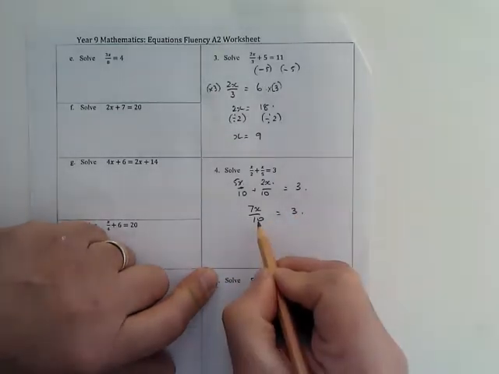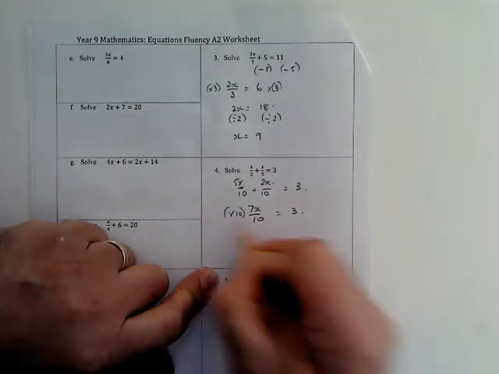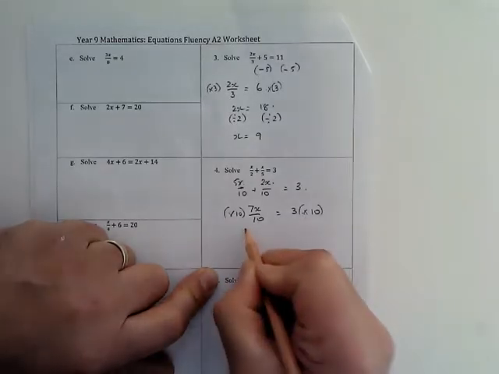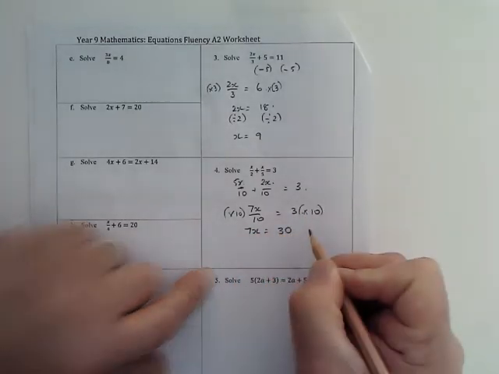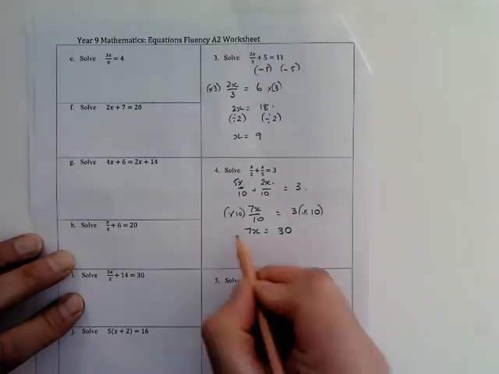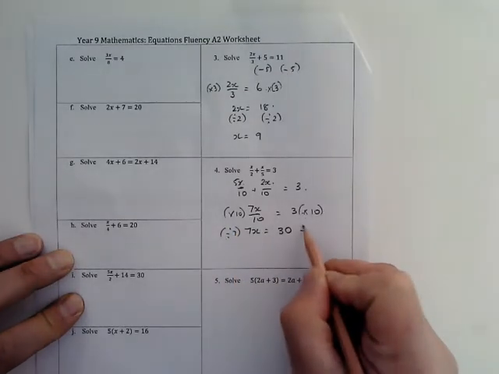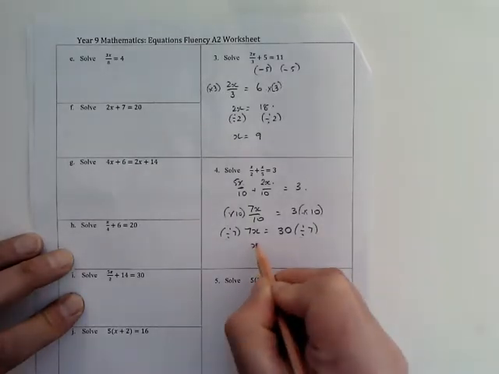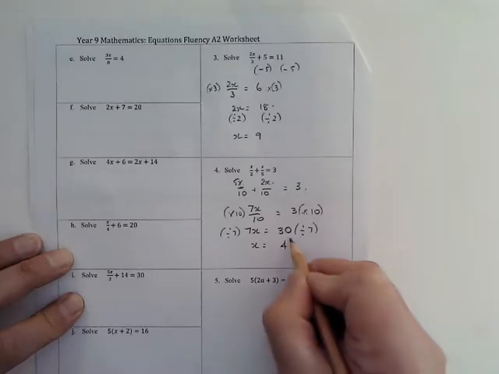Let's get rid of that 10, so I'll multiply this side by 10, I'll multiply this side by 10, and I'm left with 7x equals 3 times 10, which is 30. Okay, let's get rid of that 7, so I'll divide this side by 7, I'll divide this side by 7, and I'm left with x equals 4 and 2 sevenths.